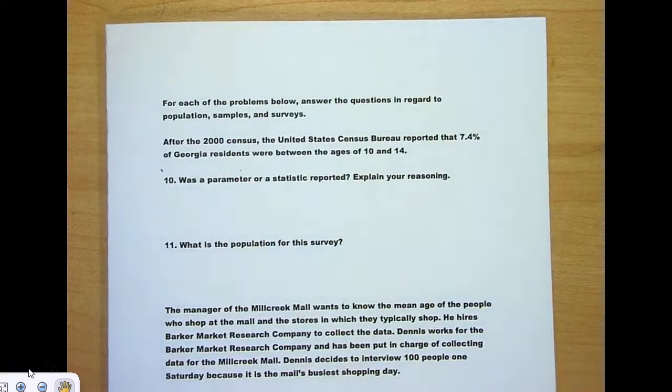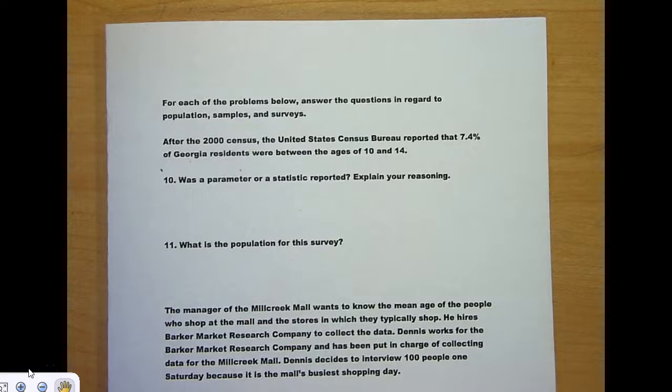For each of the problems below, answer the questions in regard to population, samples, and surveys. So now we're not thinking about our data anymore. We're moving on to a different set. After the 2000 census, the United States Census Bureau reported that 7.4% of Georgia residents were between the ages of 10 and 14. You remember a census in the United States is done every 10 years, and it's data collected about every single person in the United States.